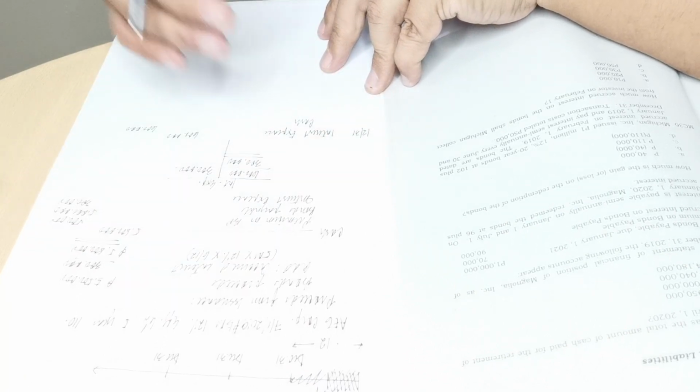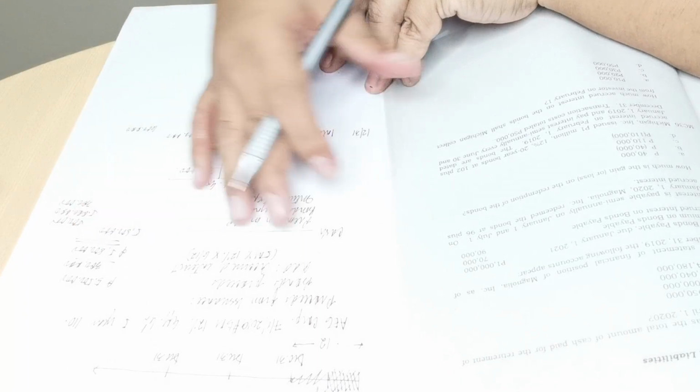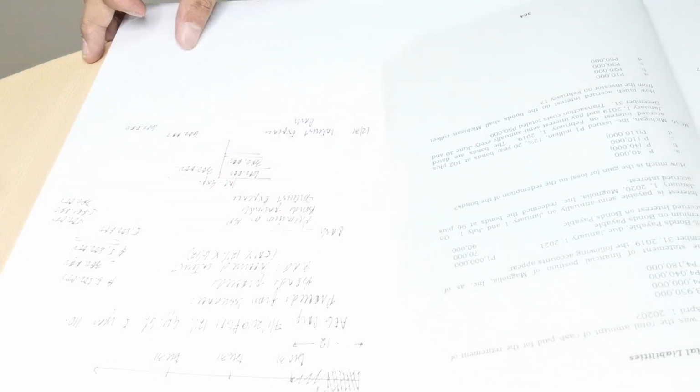Then you just have to amortize the premium and then pay the interest. Okay, so this is what will happen if the bonds were issued in between interest payment dates.